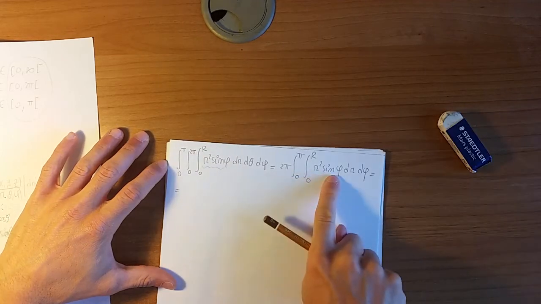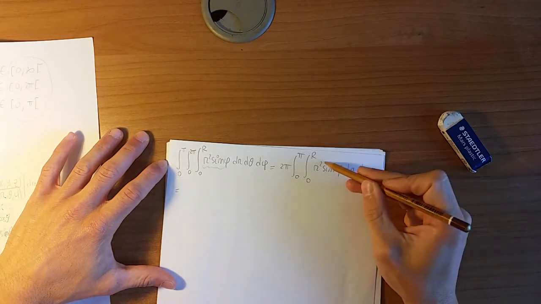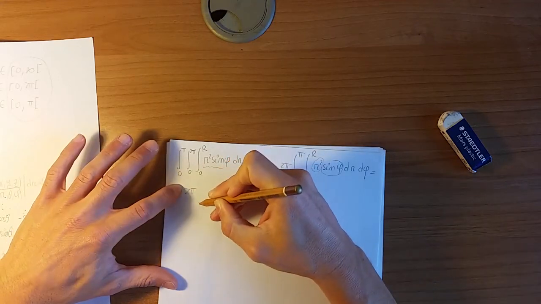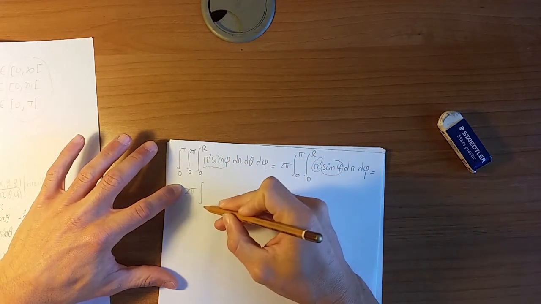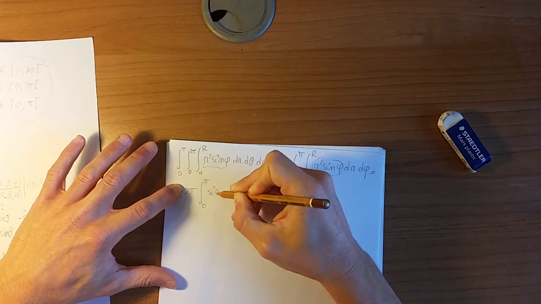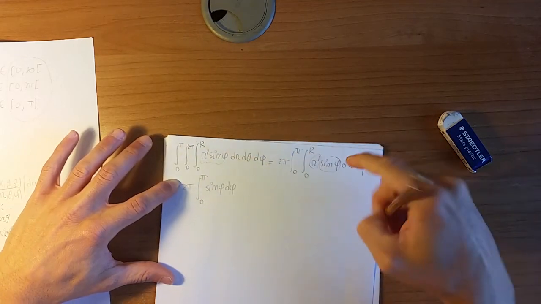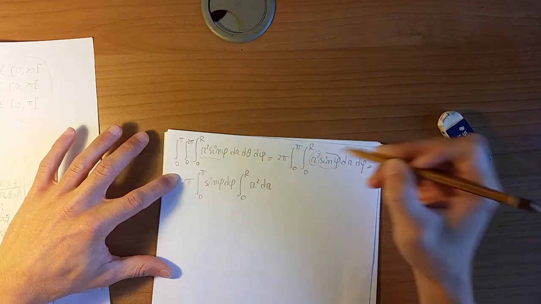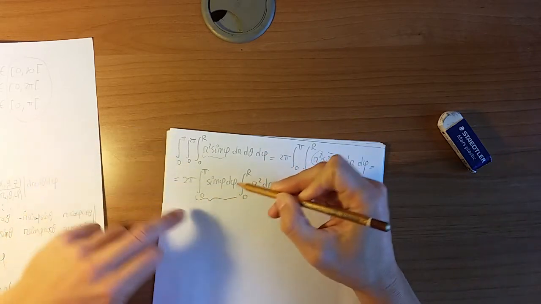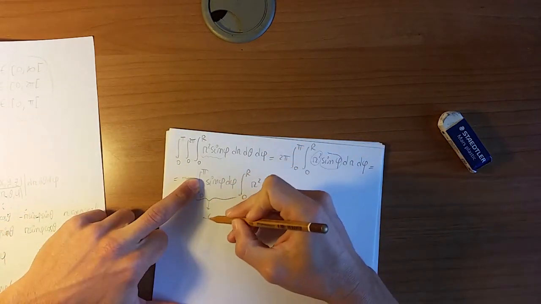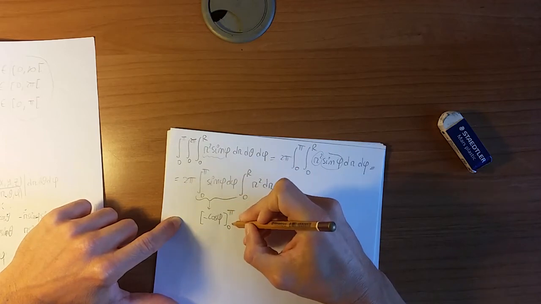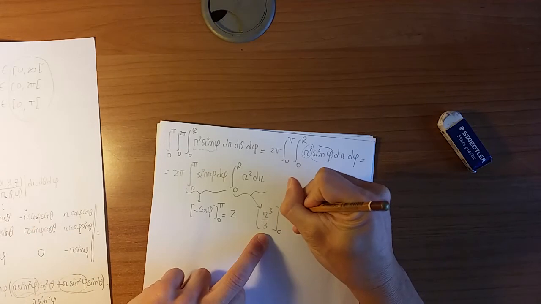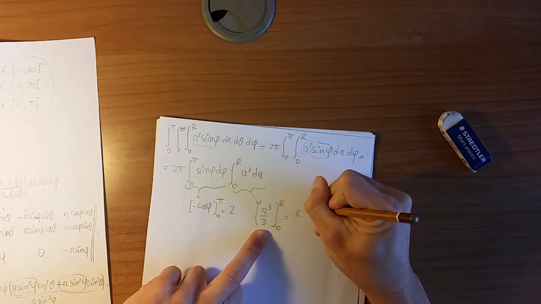The integrals are independent of each other because you see there is one variable which only depends on phi and one which only depends on r. We can rewrite it as the multiplication between two independent integrals. So it's integral 0 to pi of sine phi d phi, and then we have integration from 0 to r of r squared dr. These are very simple integrals because this one gives us minus cosine of phi, and then evaluate it between 0 and pi, and this is equal to 2. And then we get a factor of r cubed over 3, and then compute it between 0 and r. This is r cubed over 3.